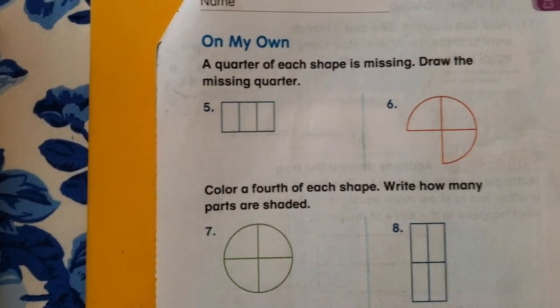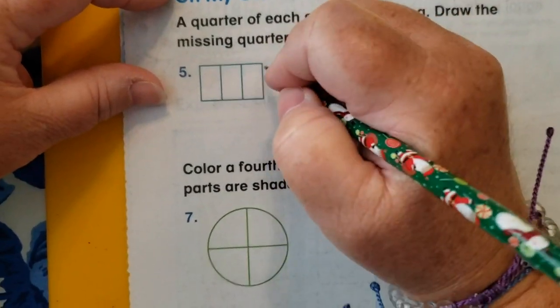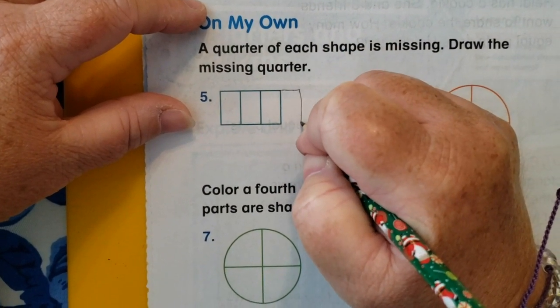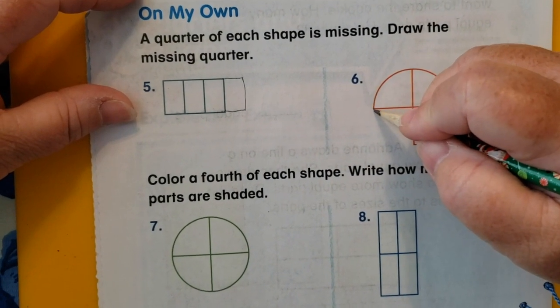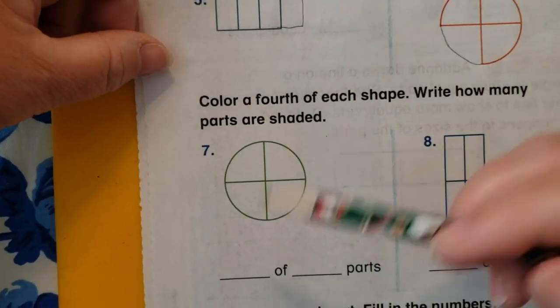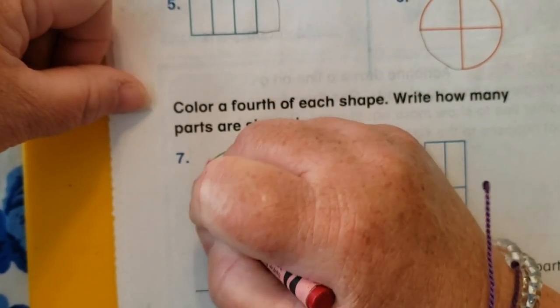All right, so let's check our work. Here they have 3 parts. We need to add 1 more rectangle. The circle, we need to add 1 more slice of pizza. Down here, we're supposed to color a fourth of the shape.